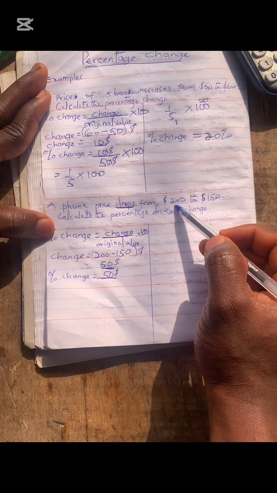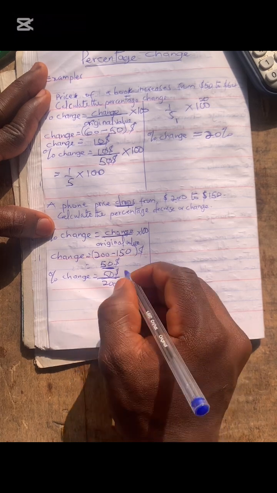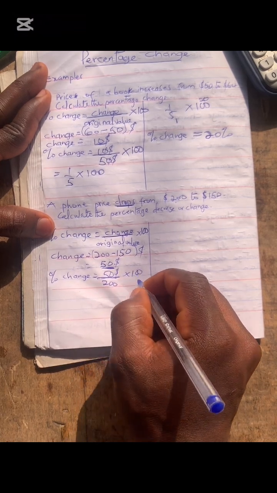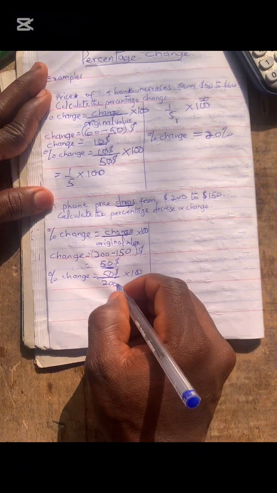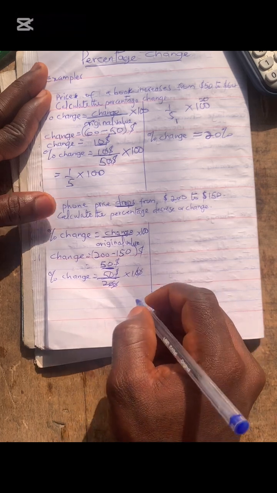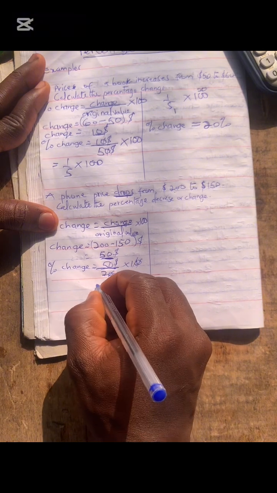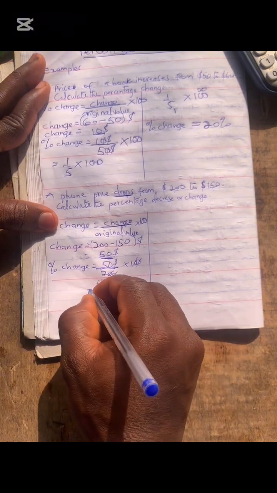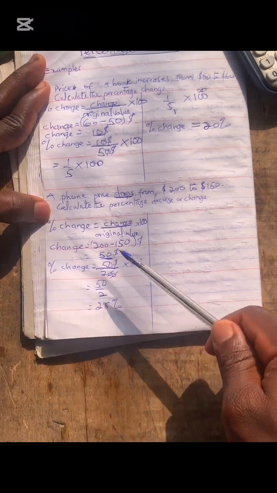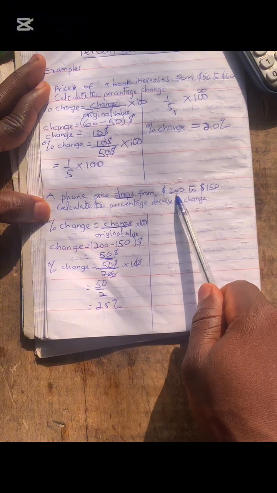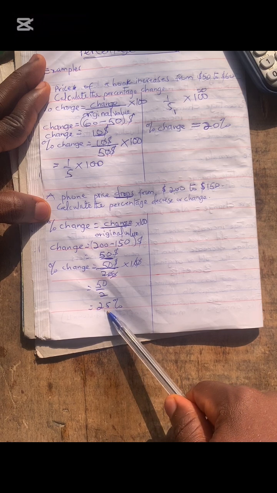So it was originally $200, multiplying 100, expressing this change in percentage. So canceling the zeros, 50 times 1 is 50. 50 out of 2 is what? 25. So a phone price drops from $200 to $150 by 25%. Thank you very much.